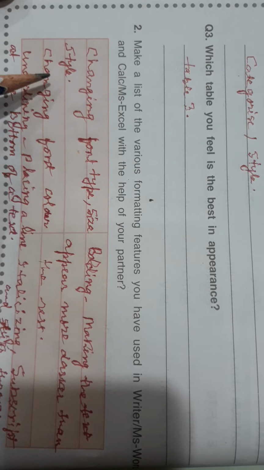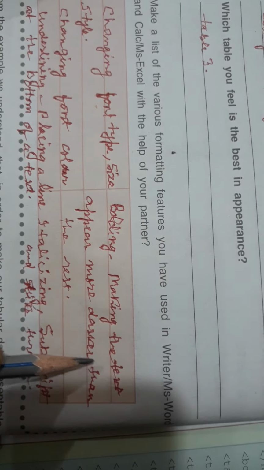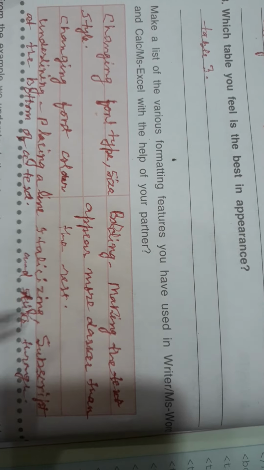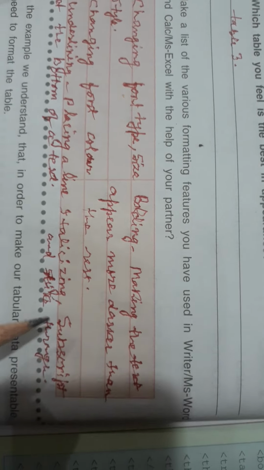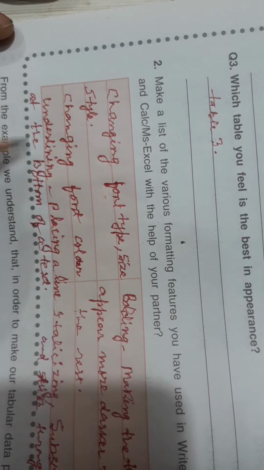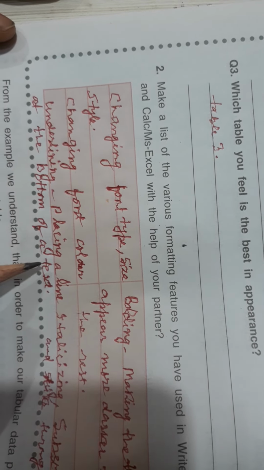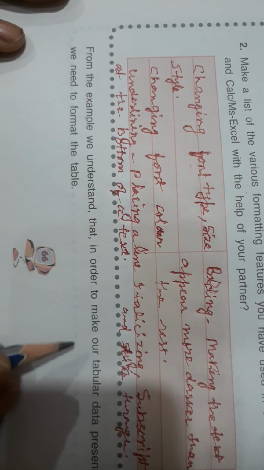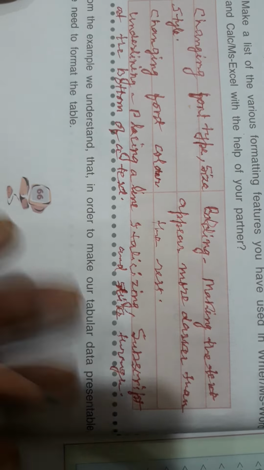Changing font style, size, bolding, making the text appear more dense, darker than the rest. Italicizing, subscript and strike through. Changing font color, underlining, placing a line at the bottom of a text. From the example, we understand that in order to make our tabular data presentable, we need to format the table.